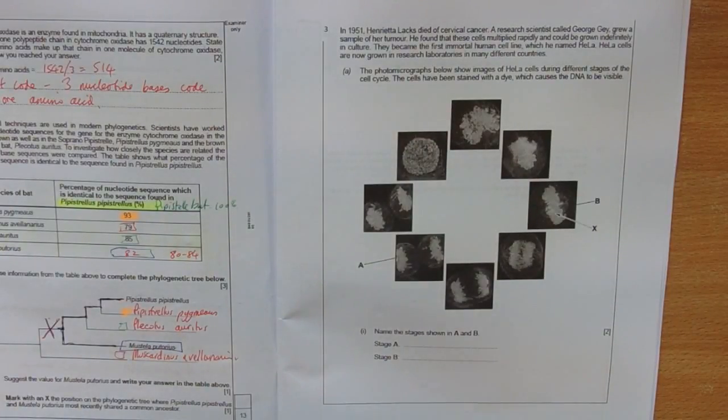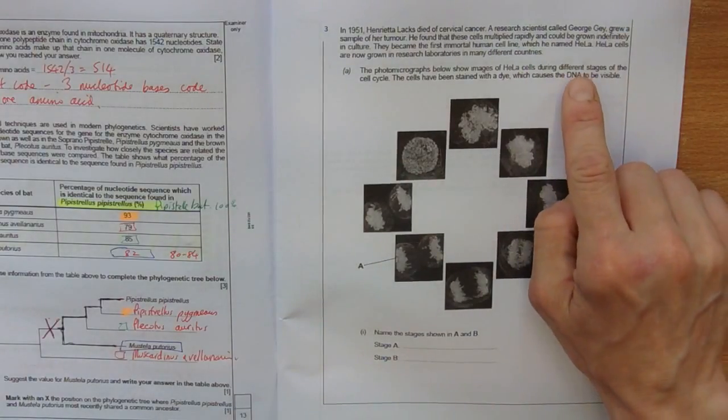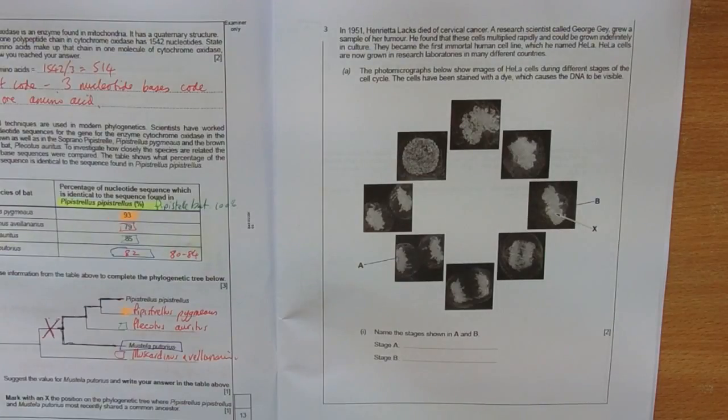Question 3. Henrietta Lacks. It's a famous cell line used in cell biology. And here are some HeLa cells in different stages of a cell cycle. This should be just a cell cycle, dividing cells. This is mitosis, and they've been stained for DNA. Name the stages. This should be straightforward.